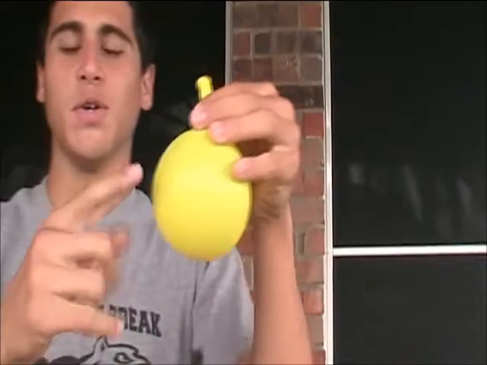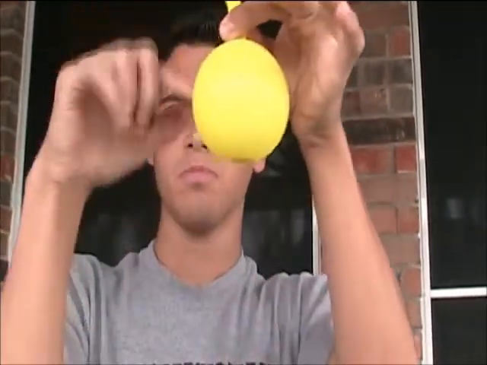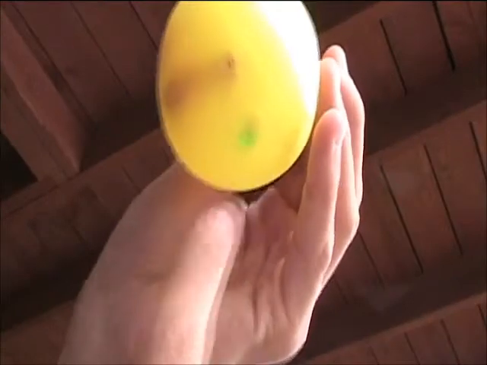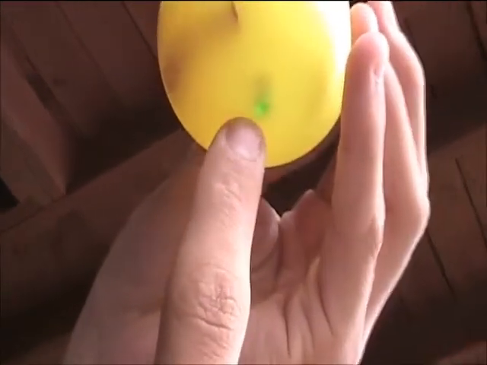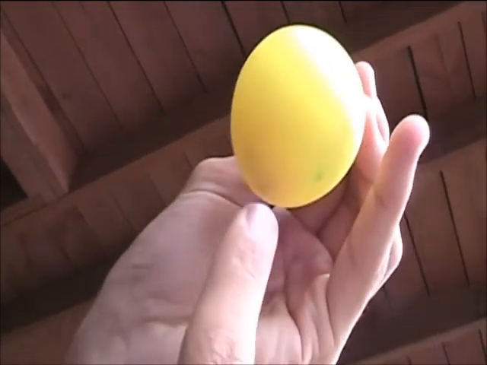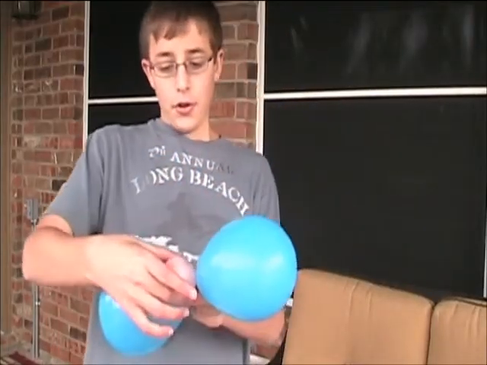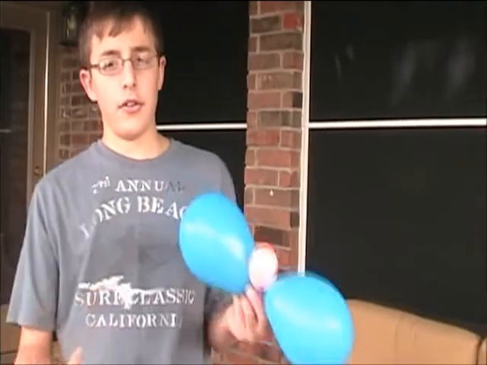This balloon represents the s orbital shape, which is a sphere, as you can tell. Now, the s has 2 electrons demonstrated by these 2 BBs. You can see it right there and right there. And this little guy right here is the nucleus of the atom, which has the protons and the neutrons, of course.